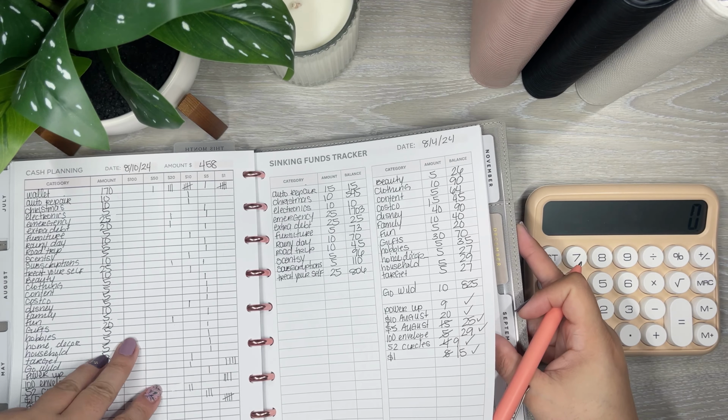So I'm going to start calculating the amounts here. All right, so that leaves me with 305. 475 minus 170 is 305.